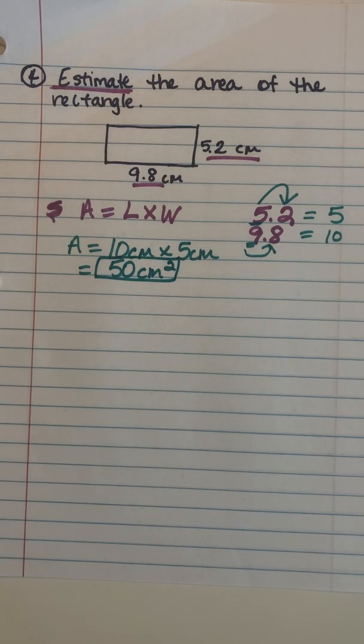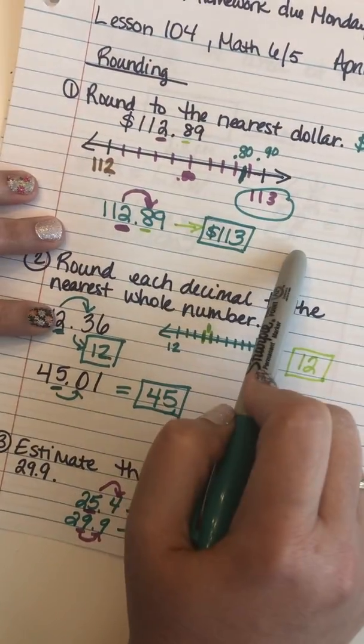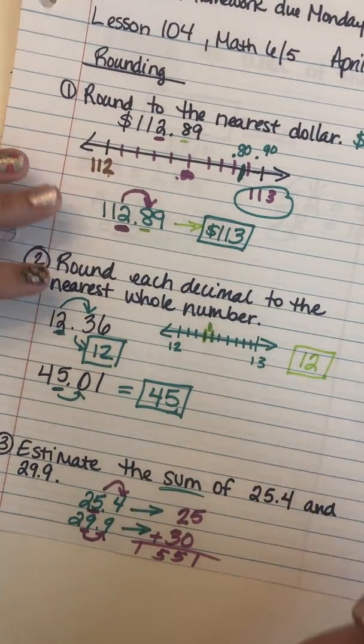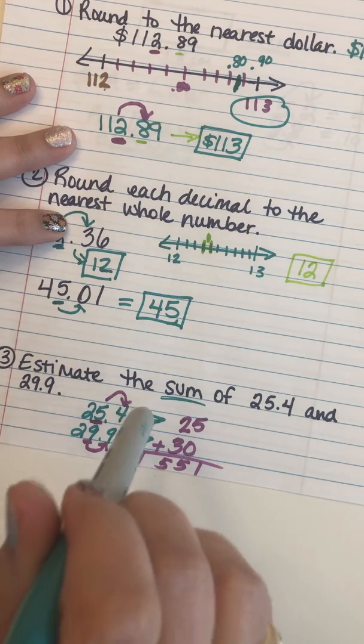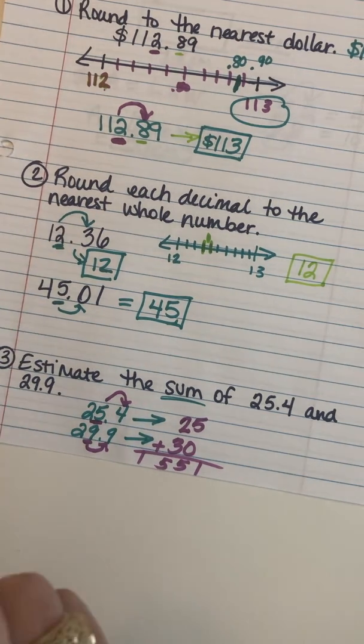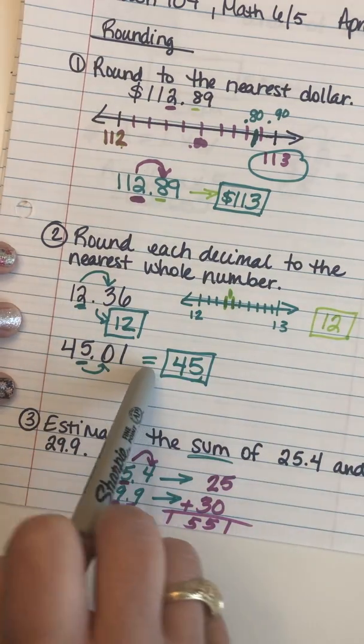So on your practice problems, you will get the chance to round money, like we did on our first example. There will be estimating sums. We did that down here for my example number 3. We rounded to the nearest whole number. That was example number 2.